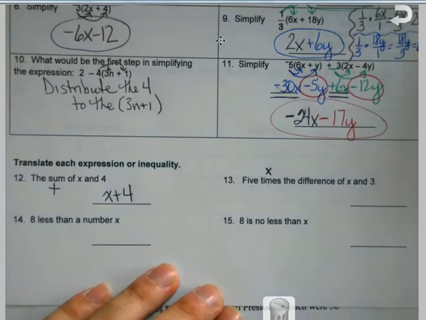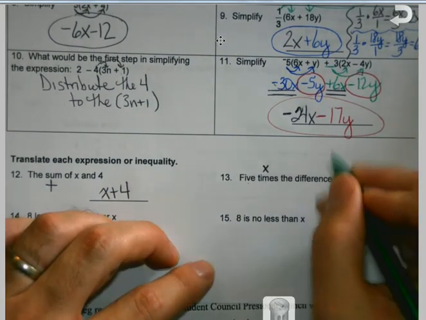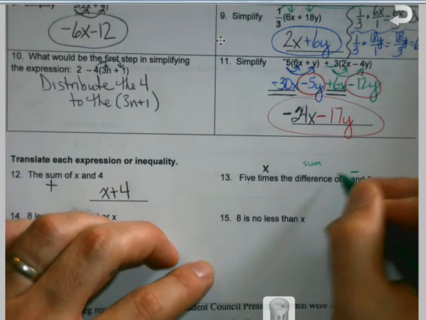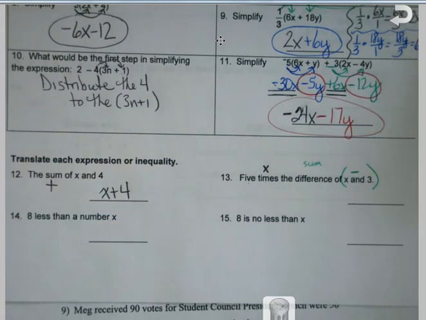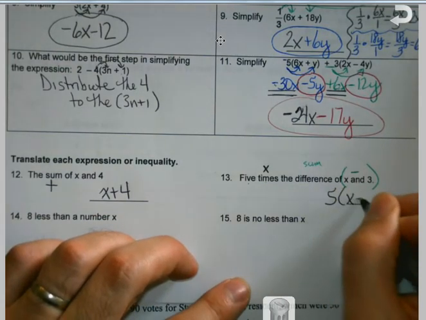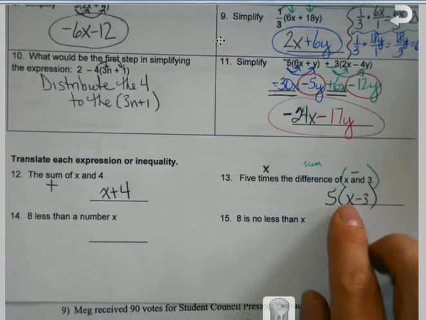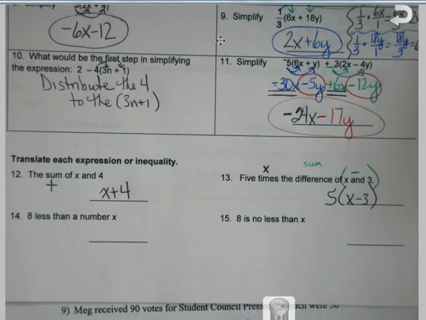The difference of x and 3. Now what's difference? Subtraction. And whenever I see the word difference or I see the word sum, I'm going to put that part in parentheses, because here's why I got to do that. So I got 5 times (x minus 3). If I didn't put the parentheses, I'd do 5 times x and then minus 3, and that's not what it says. So sum and difference, we like to use the parentheses just to try and help us out some.